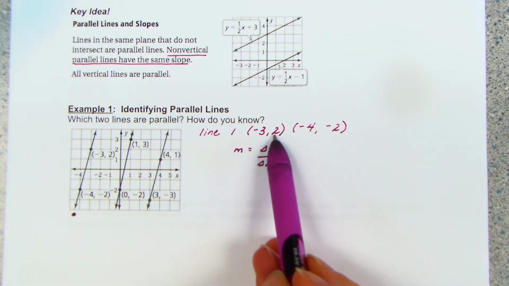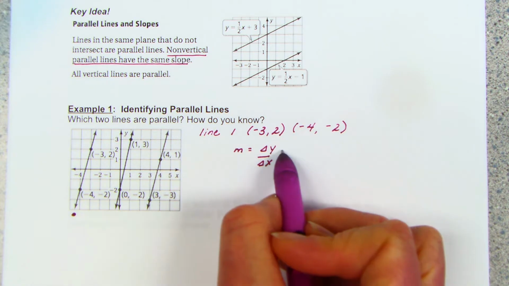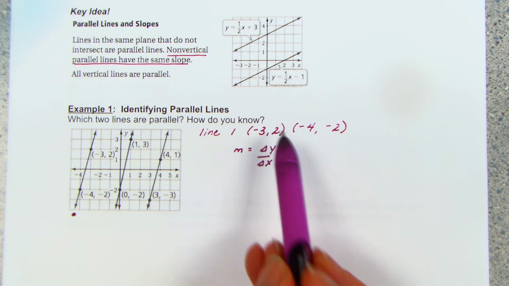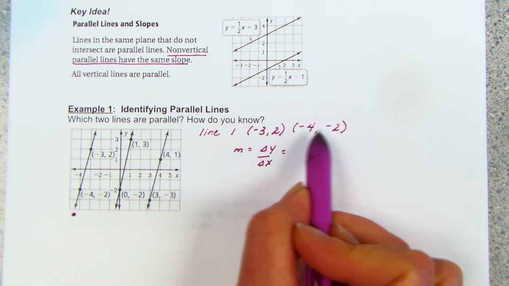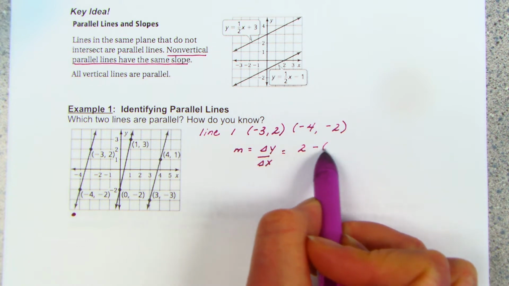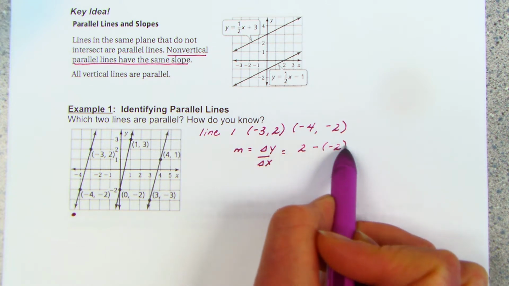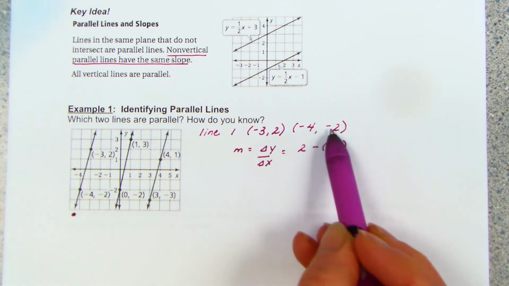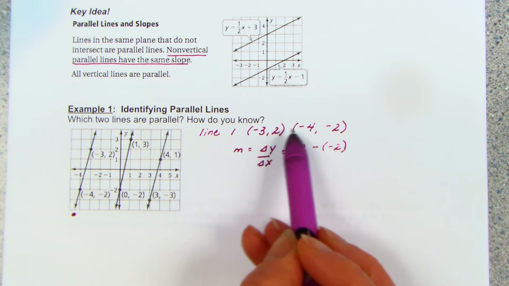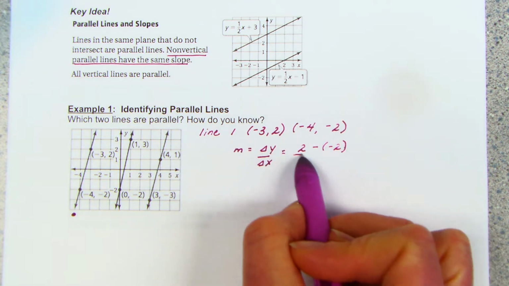So my y values go from 2, which way do I want to go? I don't think it matters. We'll do 2 minus -2. So the change in the y is 2 minus -2, and over the change in the x, -3 minus -4.